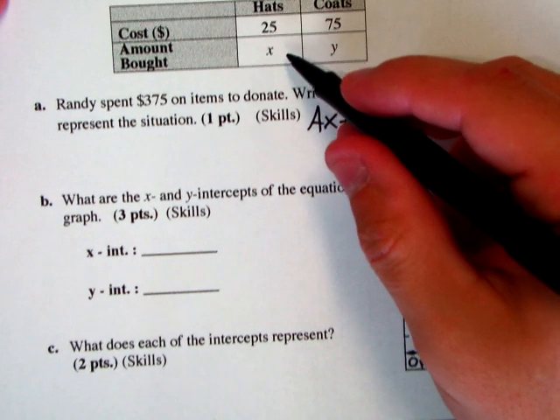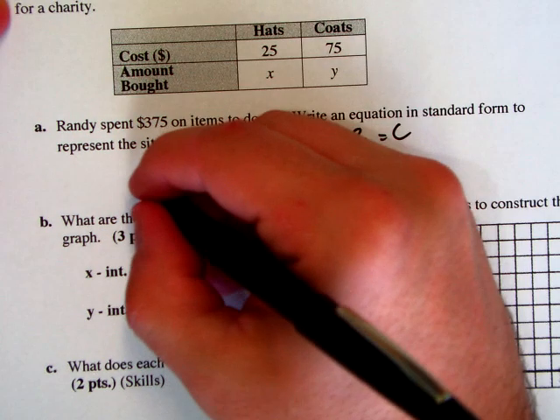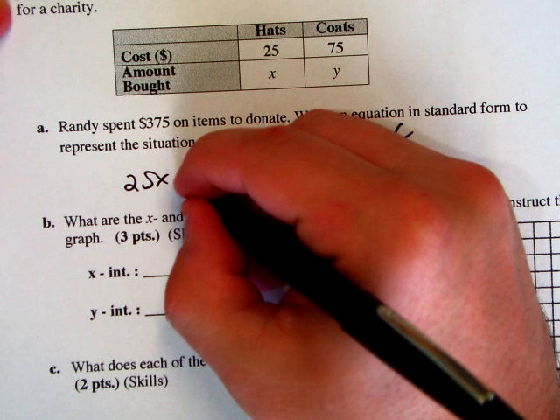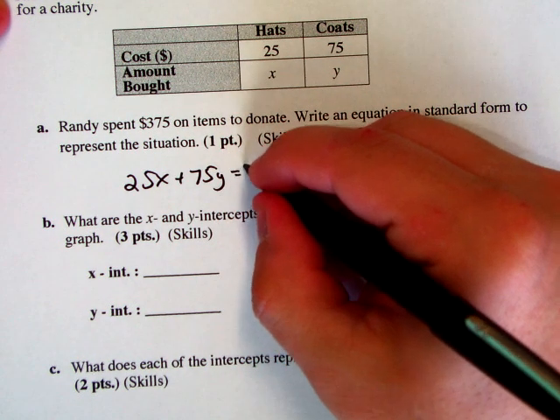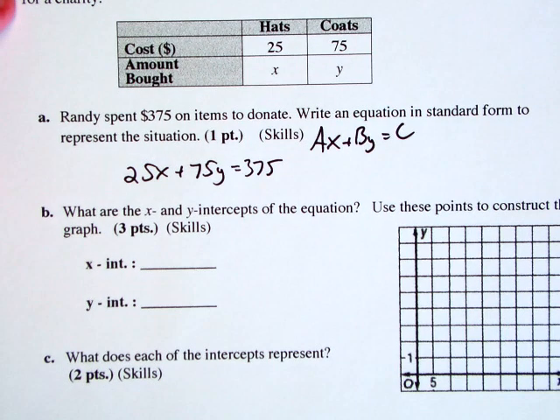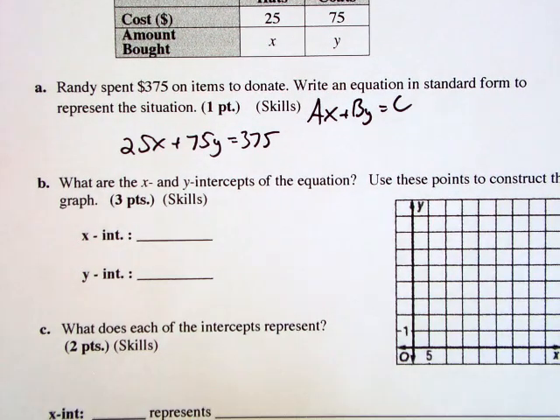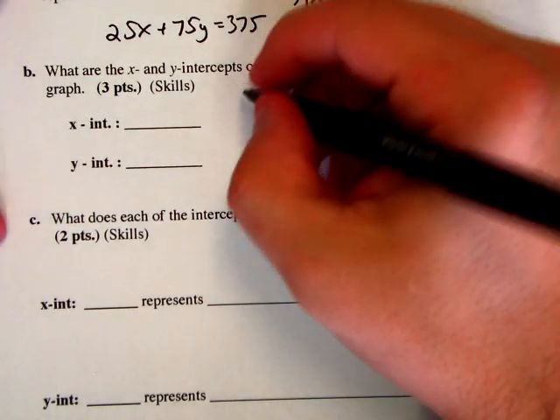So x is the number of hats bought at $25 apiece, so that's 25x. y would be the coats, and that's $75 per coat, for a total of $375. Letter B, finding the x and y intercepts.